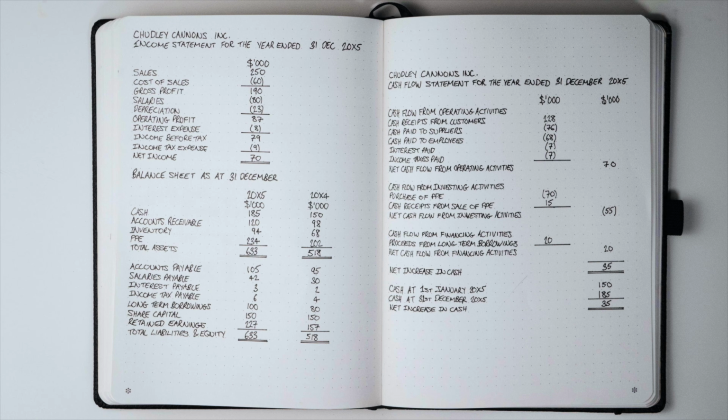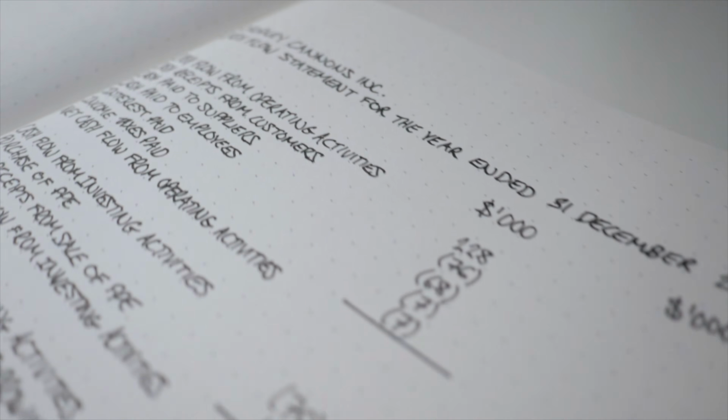So there we have prepared the Chudley Cannons cash flow statement using the direct method, working out all of the numbers manually using the income statement and balance sheet. Whoa, that was hard work, wasn't it? And this is only a simple example.